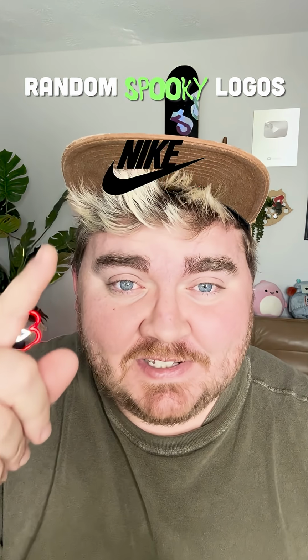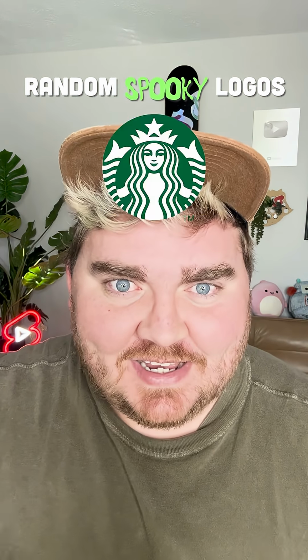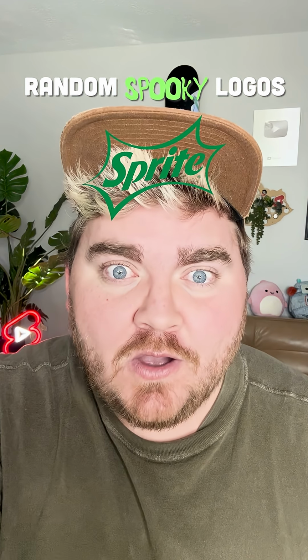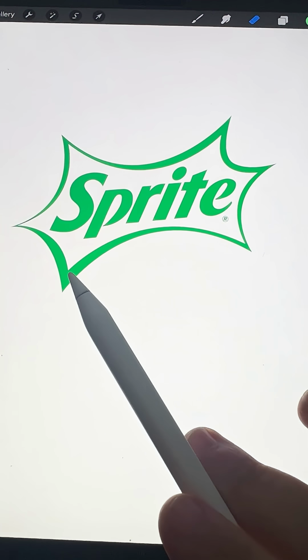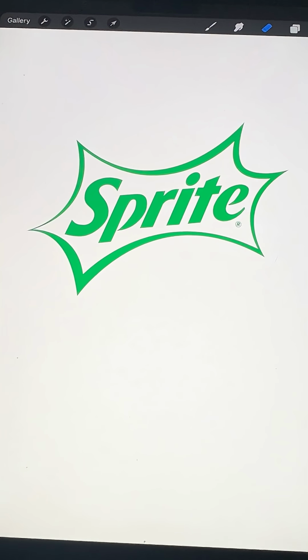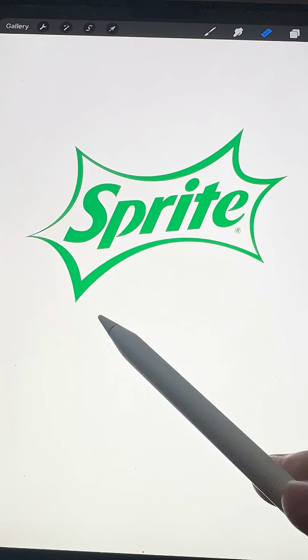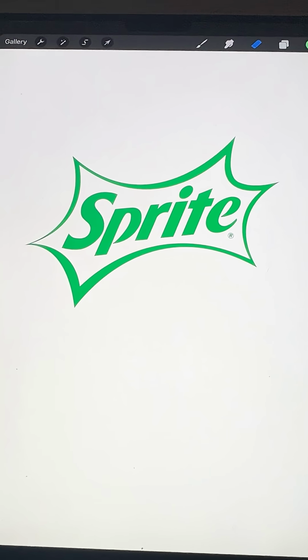Whichever logo this filter lands on, I'm gonna give it a spooky redesign. Okay. Sprite. Okay, let's go. Okay, so basically what I'm thinking with this one is we rename it to say Fright. And then something about this shape is just giving me vampire mouth.